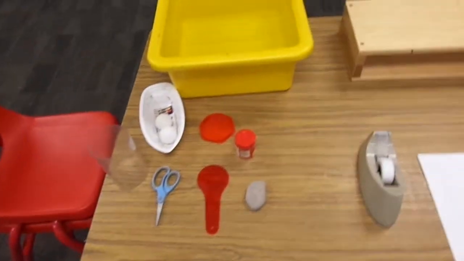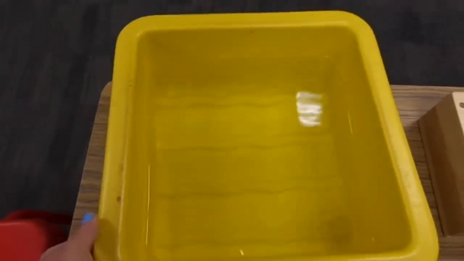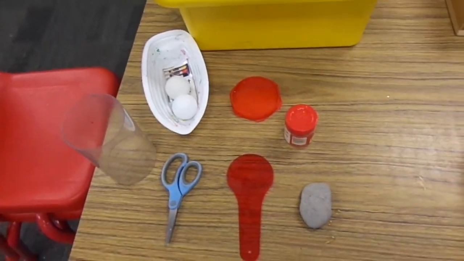Oh, what do I have here? So I have the tub of water. It's full of water. And then I have some objects. I was thinking you guys could ask your parents if you could look around your house for some different objects to see if they could float or sink. Maybe mom and dad can help you get a tub of water like I have here. And you guys can put some water in it, and then you guys can sit and test all of your objects and see which ones float on the water and which ones sink to the bottom, which ones are too heavy to float.